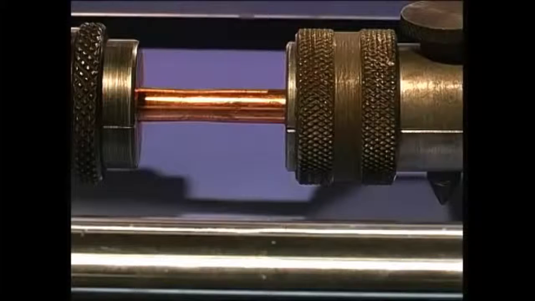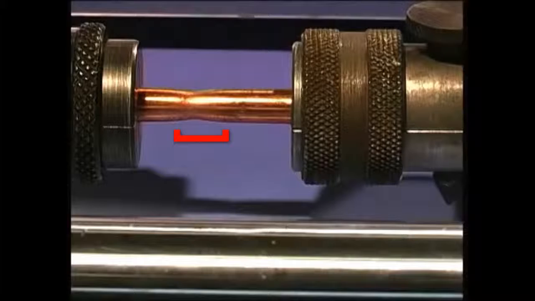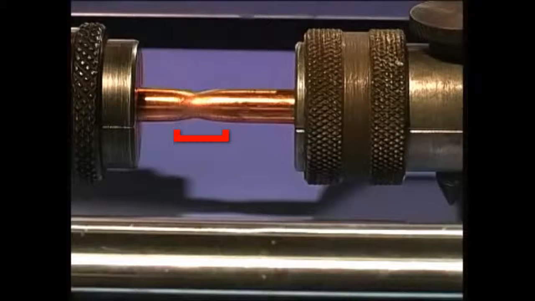If we look at a copper bar being pulled in tension, we see that it behaves the same. In the center region, it necks down until eventually it fails.